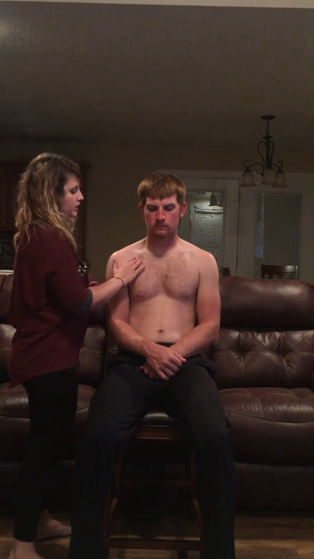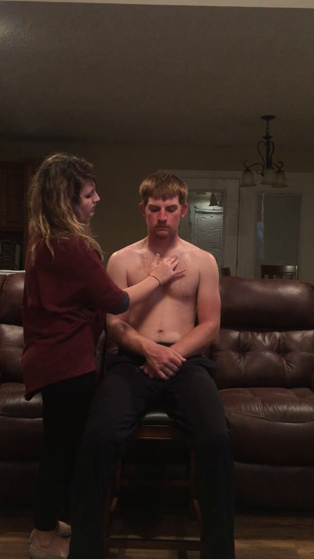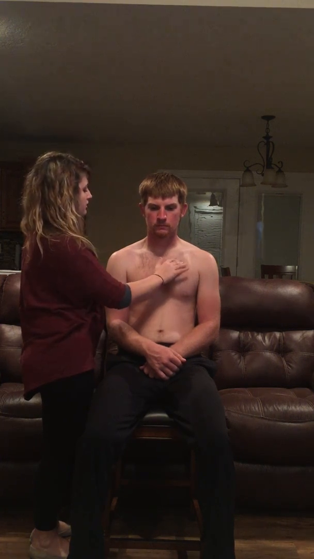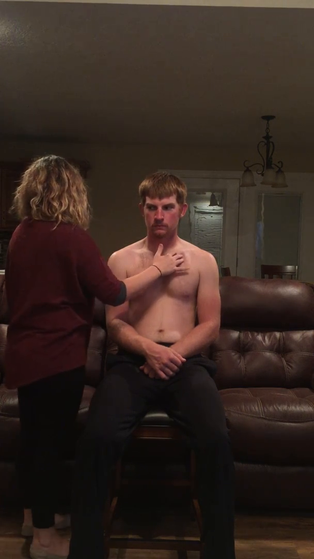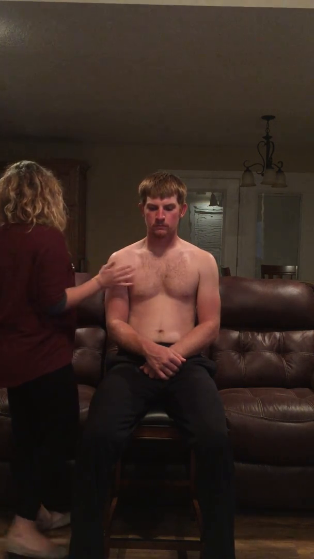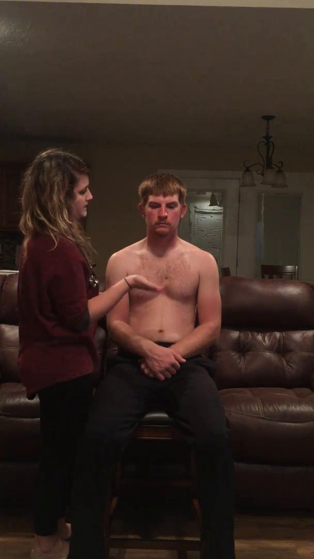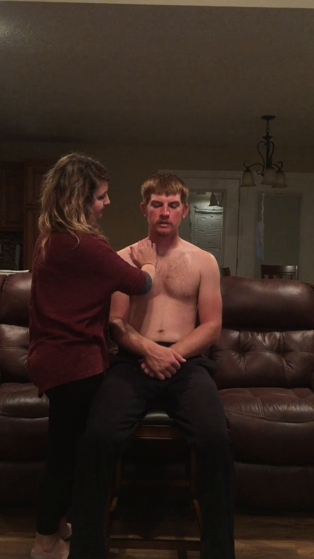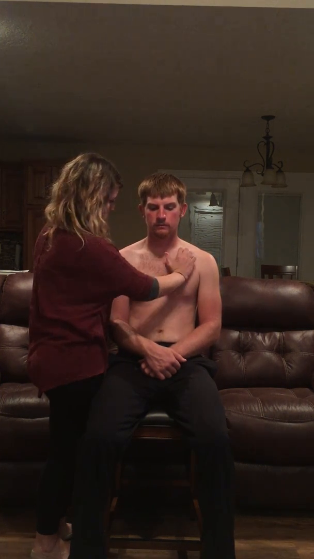So now I'm going to palpate, checking for any kind of subcutaneous air trapping, which would feel kind of like Rice Krispies under his skin, but I don't feel that. So now I'm going to assess for tactile fremitus. I'm going to place my palm in the intercostal spaces and have him repeat 99 to me. 99, 99, 99.